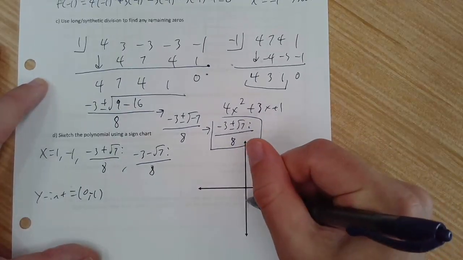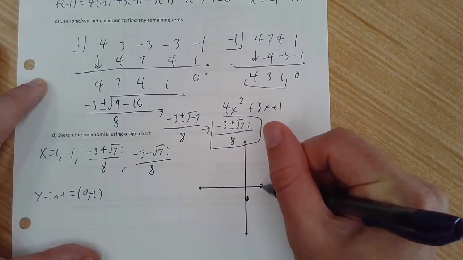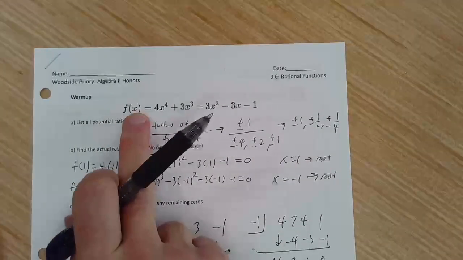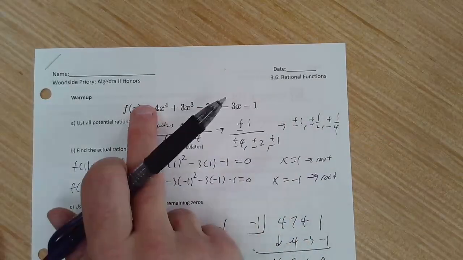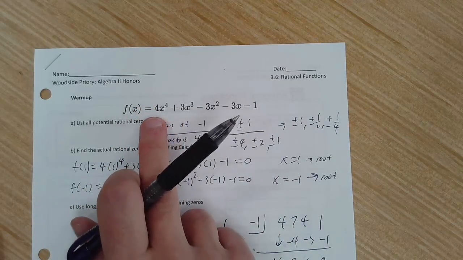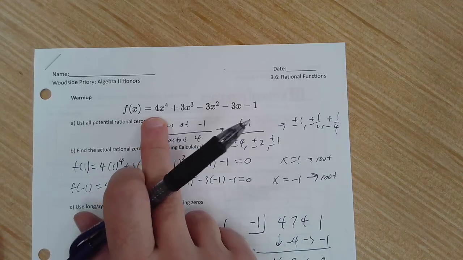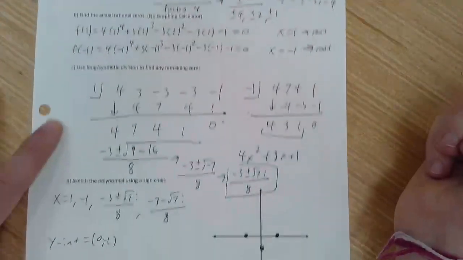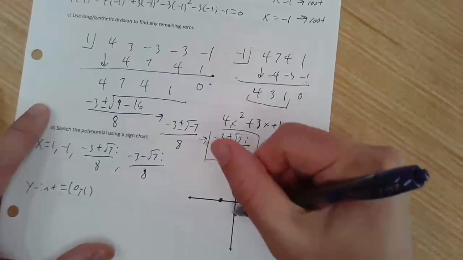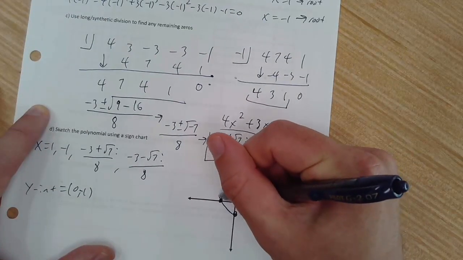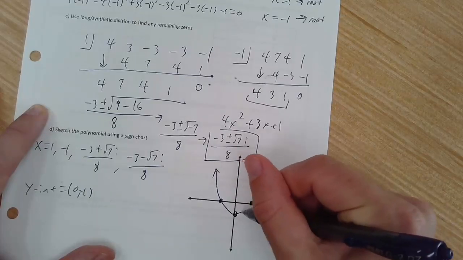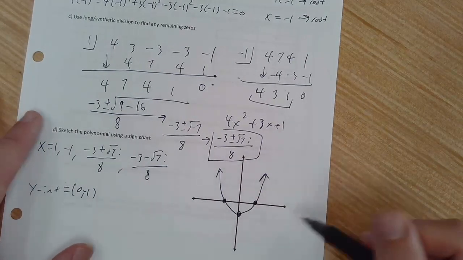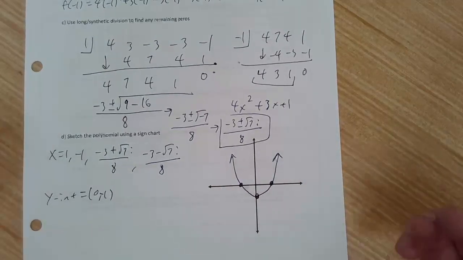So I'm going to have 0, -1 down here, 1, 0 here, -1, 0 here, and because we have a positive leading coefficient and an even degree, it's going to end like this. So we can guess that the polynomial is going to look something roughly like this. It doesn't have to be exactly right, but this is a general idea of what it could look like.